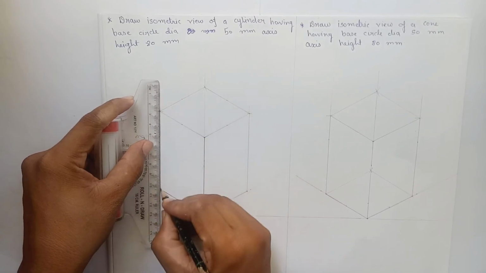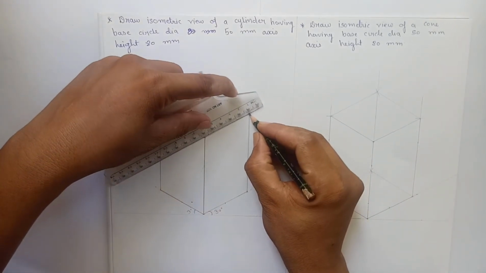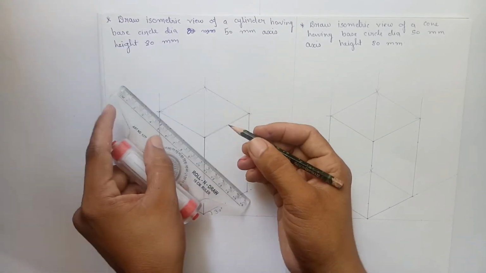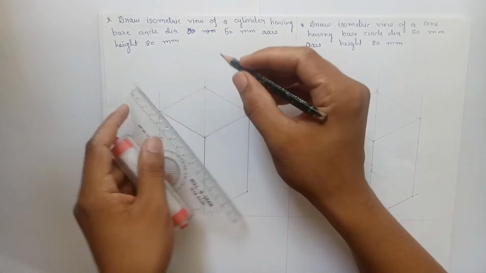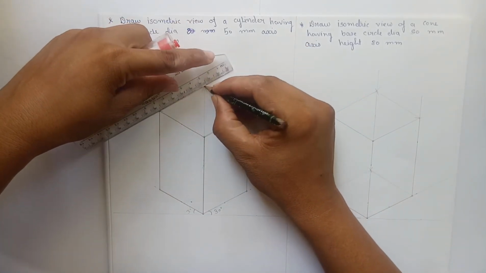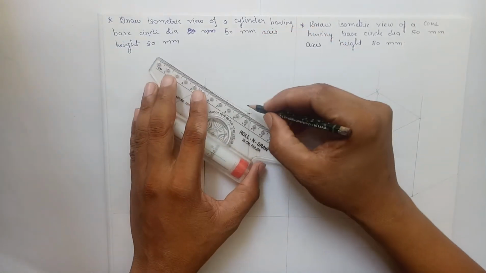Make sure that if you want to draw a cylinder or pyramid or cone, first of all we have to draw a square prism.